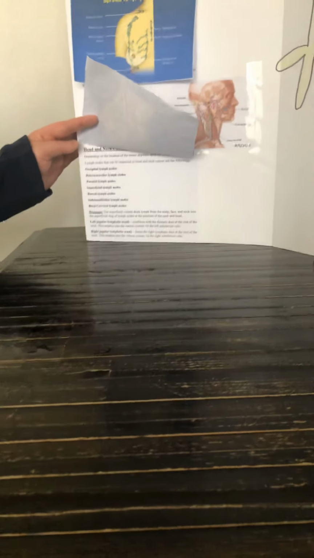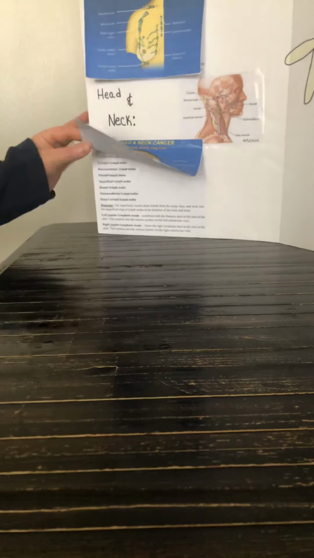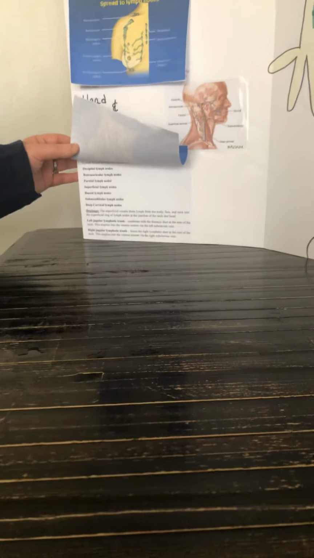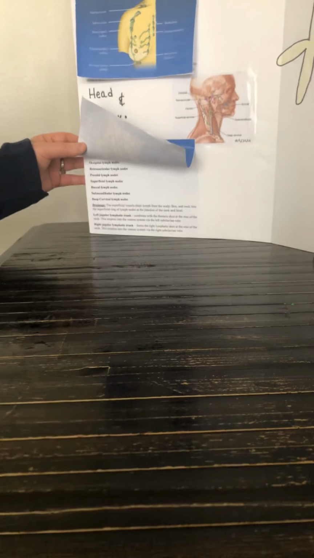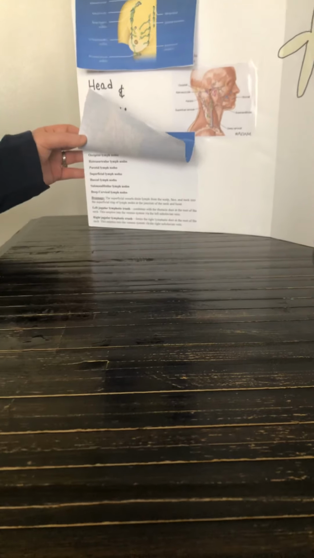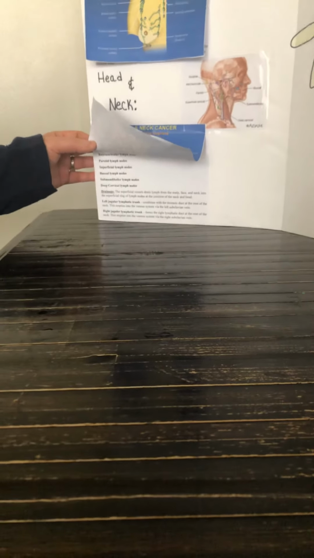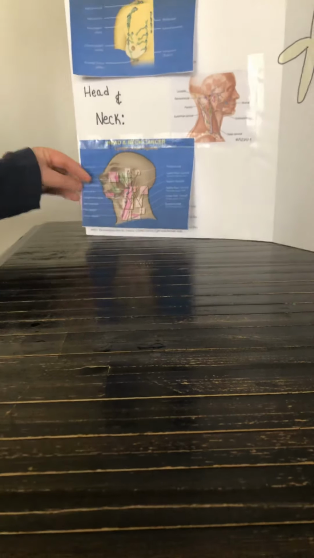The left jugular lymphatic trunk combines with the thoracic duct at the root of the neck. This empties into the venous system via the left subclavian vein. The right jugular lymphatic trunk forms the right lymphatic duct at the root of the neck. This empties into the venous system via the right subclavian vein.